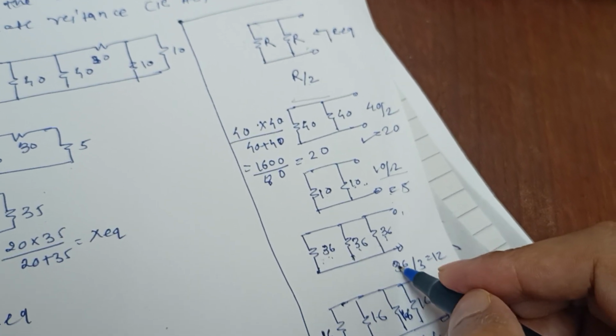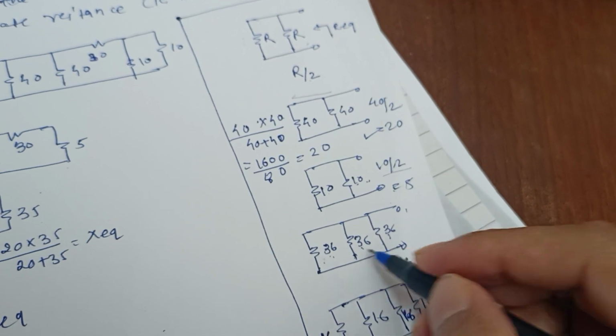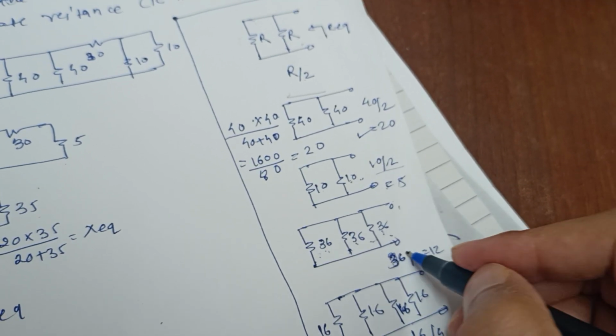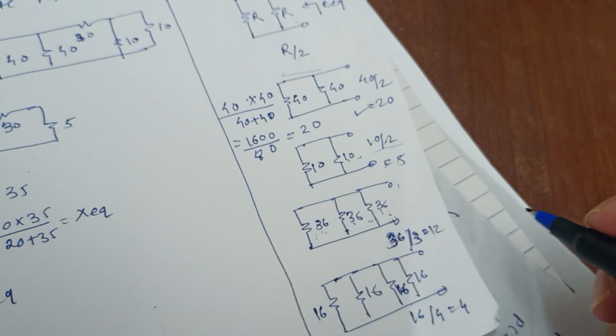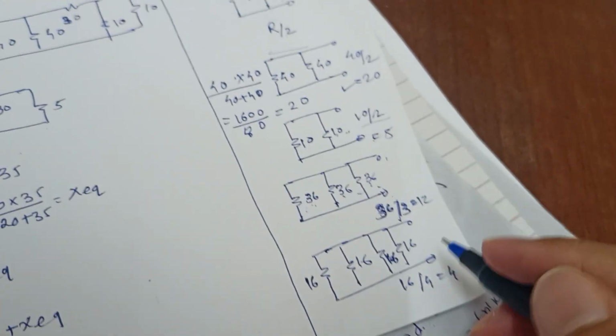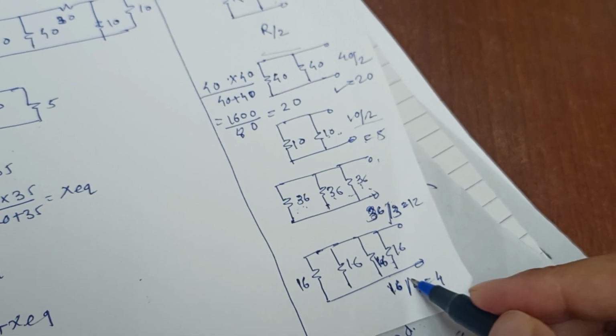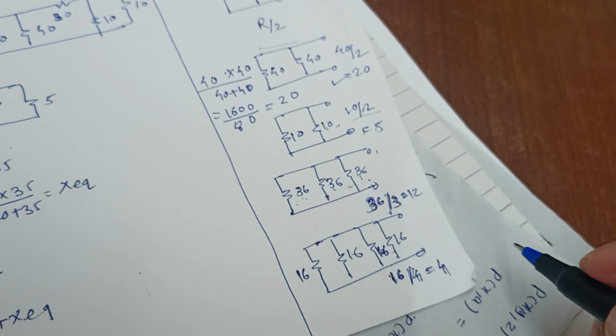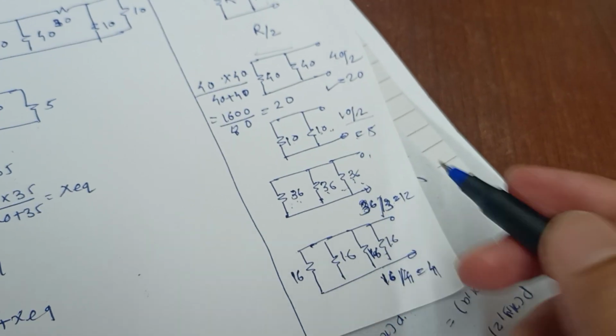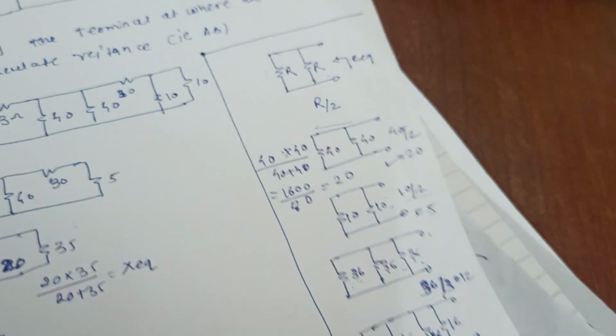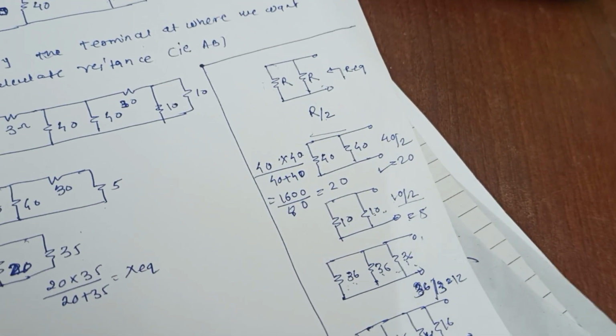Because 36 is repeated 3 times, you divide by 3, so that is 12. Suppose we have 16 four times, so we have 4 resistors, and you divide by 4, which equals 4. If you do the full calculation, it will give you the same result. So this is the shortcut for equivalent resistance. You should calculate like this.